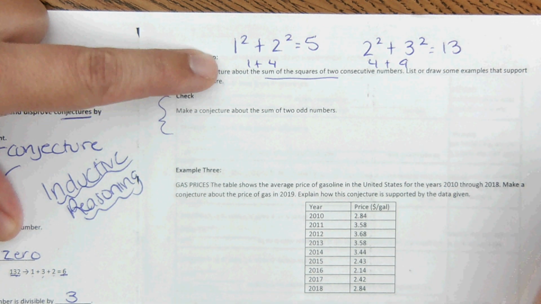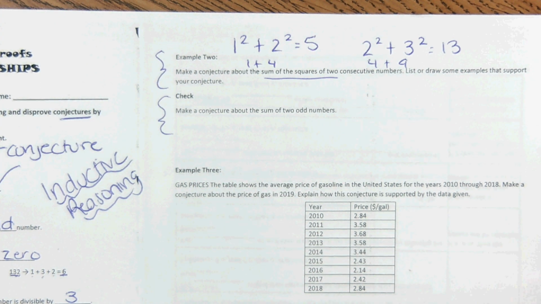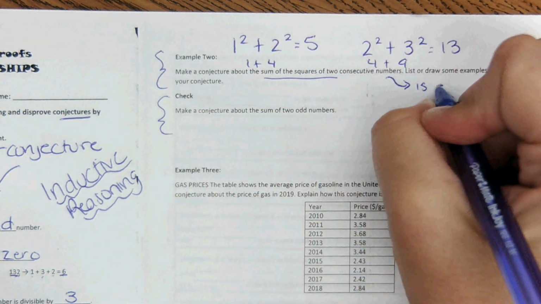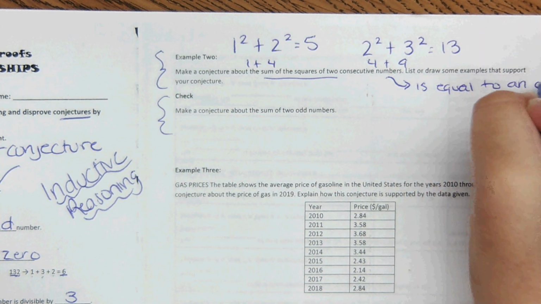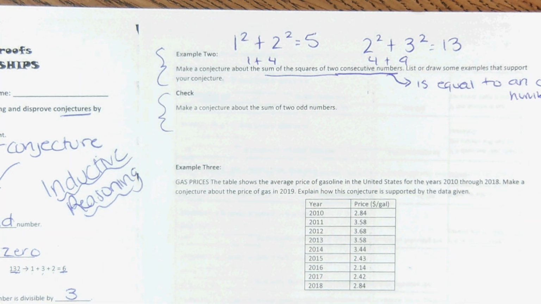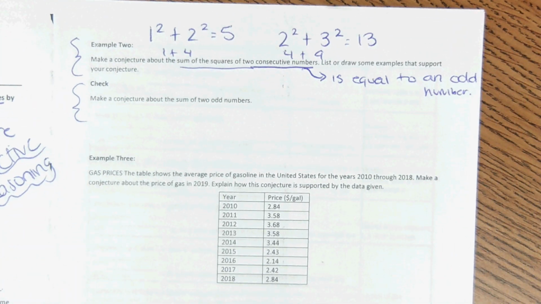So this would be 1 plus 4, it would be 5. 4 plus 9 would be 13. I could give more examples, but what will happen is it'll always equal an odd number. So the conjecture is sum of 2 squares is equal to an odd number.